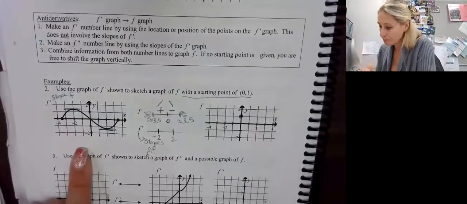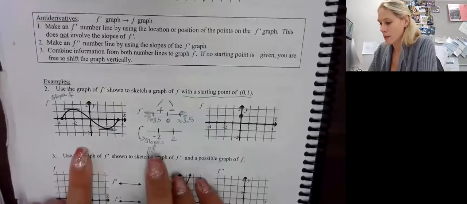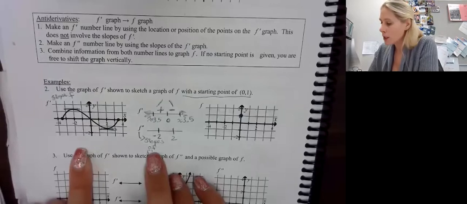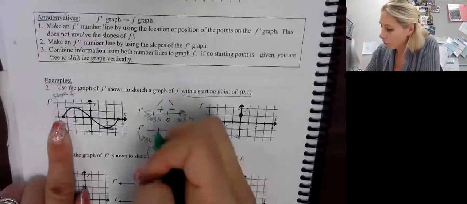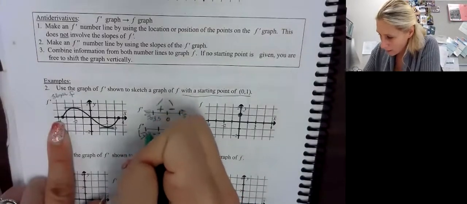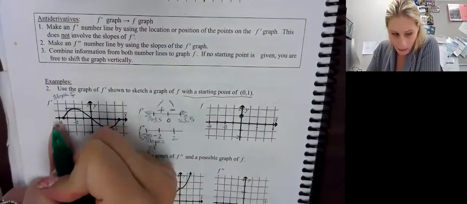All right, now when we're talking about the slopes of f prime, that means we're talking about increasing, decreasing. So between -3.5, because don't forget we have an endpoint right there, and -2, it is increasing.